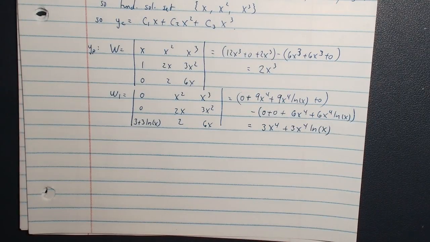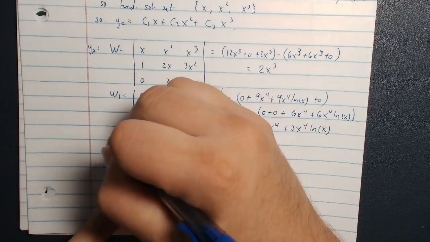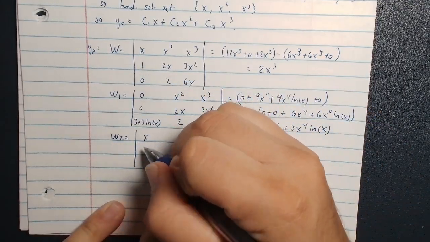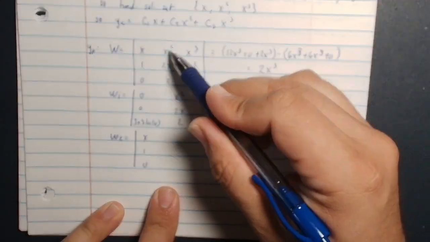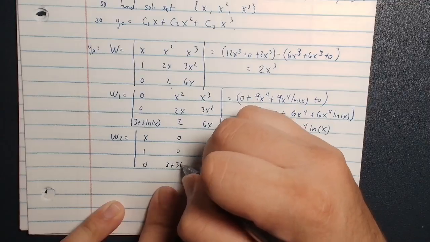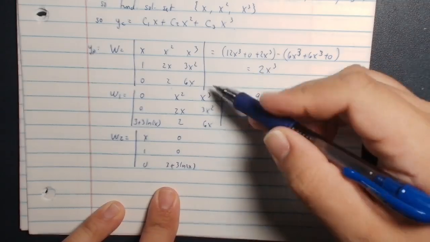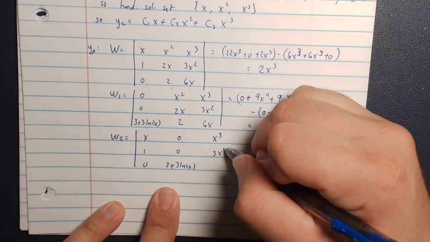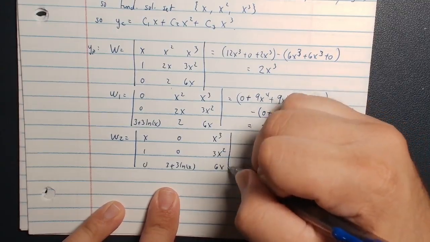Okay, my W2: take my x, my 1, and my 0. Now replace the middle column with 0, 0, 3 plus 3 natural log of x. And the last column, x to the 3rd, 3x squared, 6x.